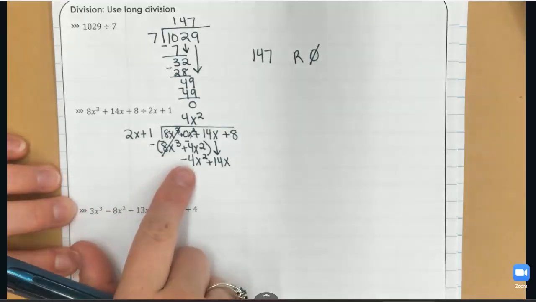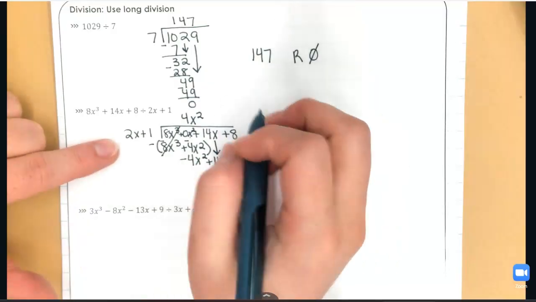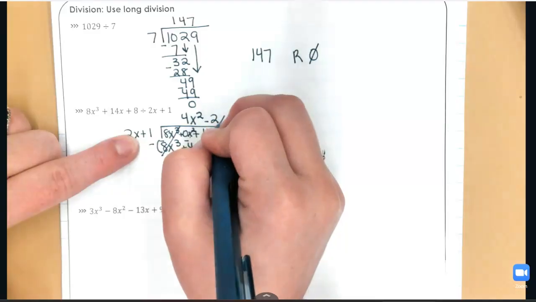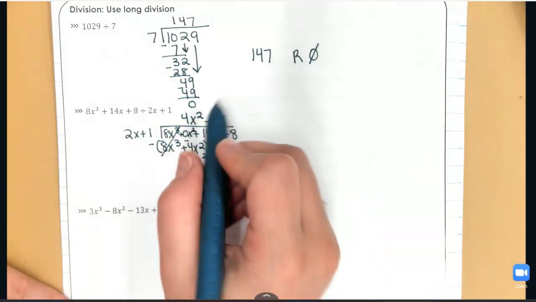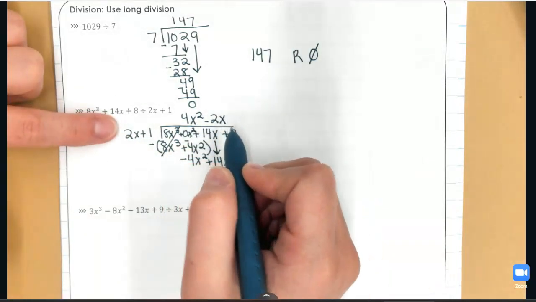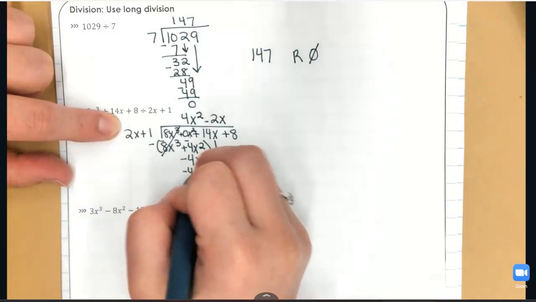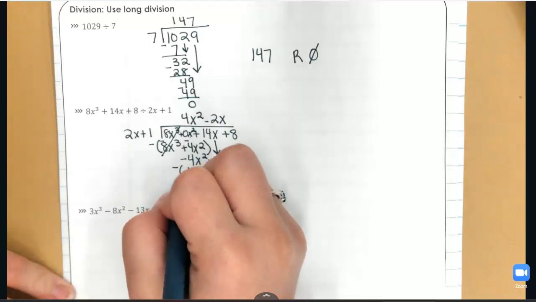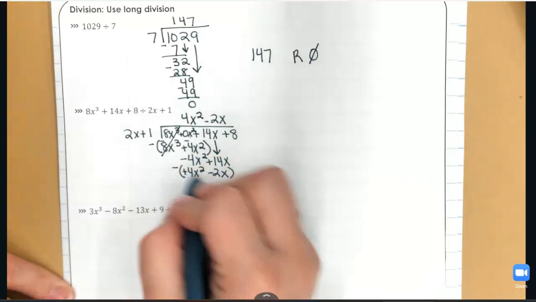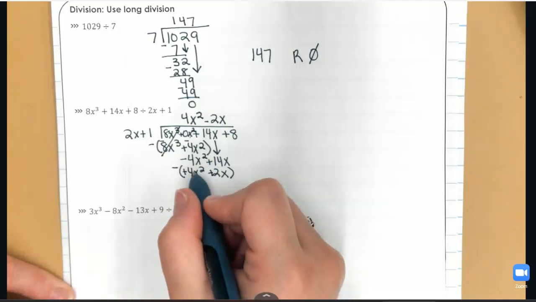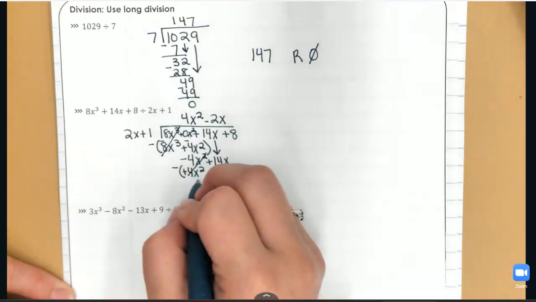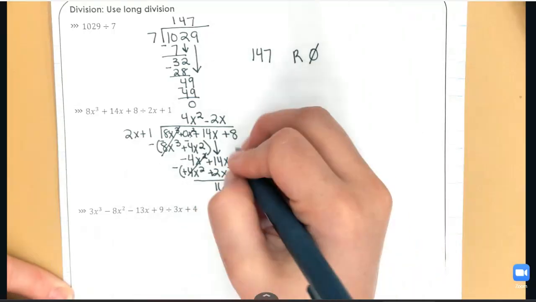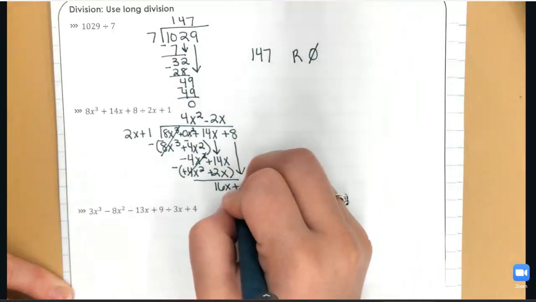So 2x into negative 4x squared, I would need to multiply 2 by negative 2 for that to be negative 4, and I would need to multiply x by x to get x squared. Now I'm going to multiply negative 2x by 2x and the 1. I need to subtract, and again, that means I'm going to distribute the negative, so these both become positive. Negative 4x squared and 4x squared cancel, and I am left with 14x plus 2x, which is 16x. And I'm ready to bring down the 8.